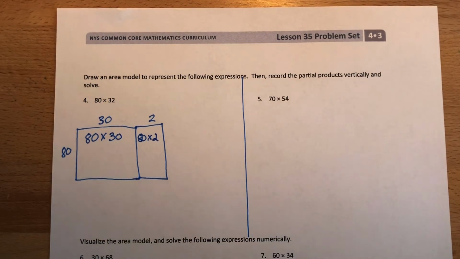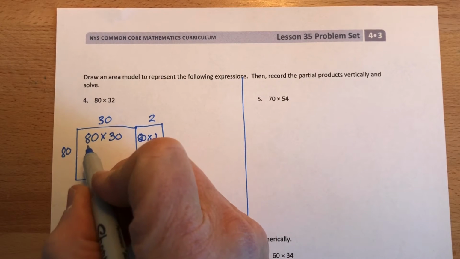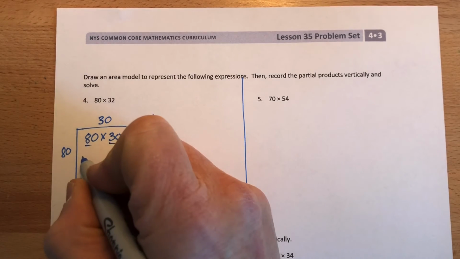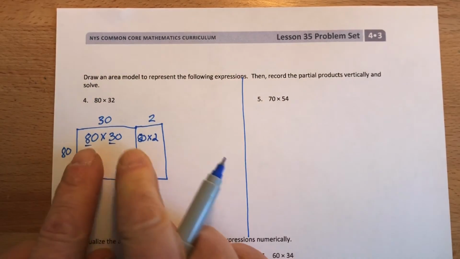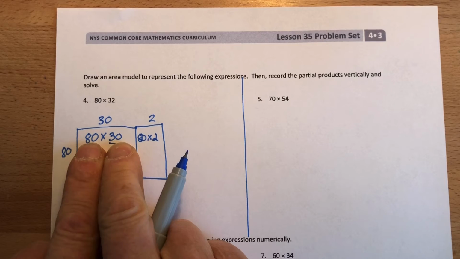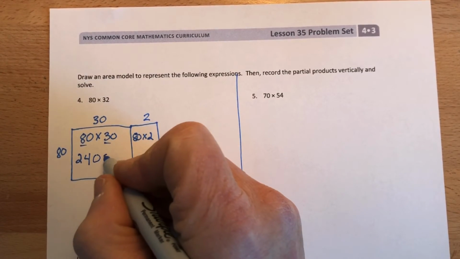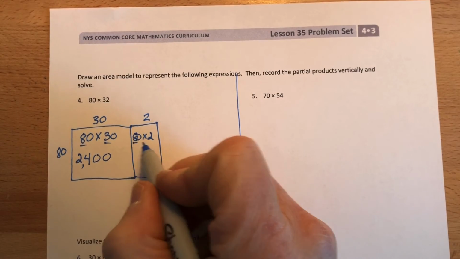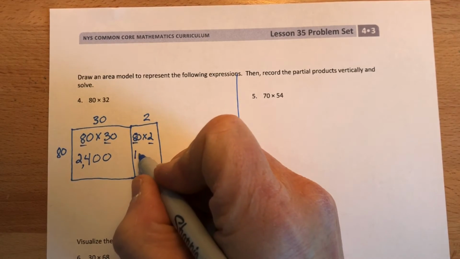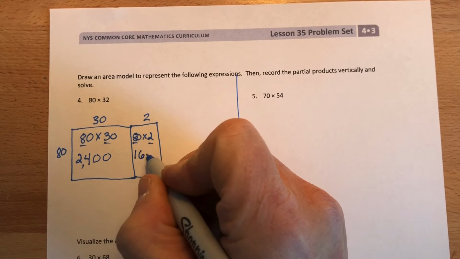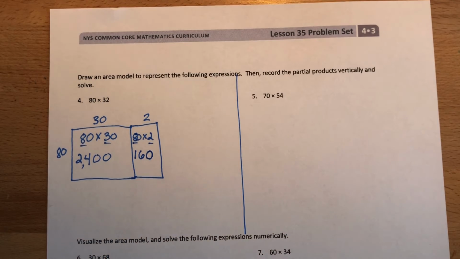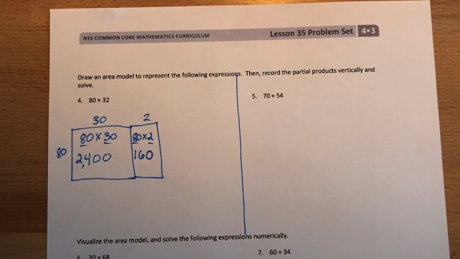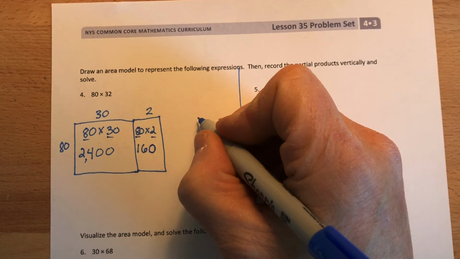Okay? So now what I do is say, what is 8 times 3? If you remember, that's 24, right? Take my two zeros, because that's a 10 and that's a 10, and bring them down. I get 2,400. And then over here I do 8 times 2, which is 16, but it's not just 8, it's 80. So I have to put my 10 on the back there, so it's 16 tens, or 160.